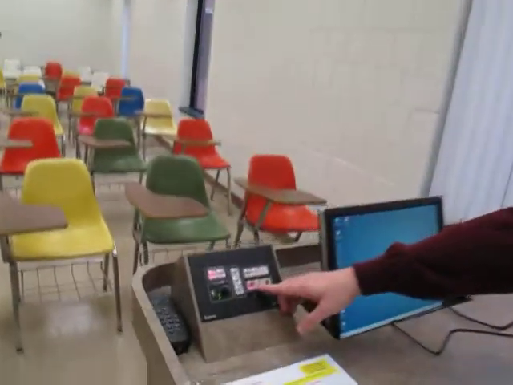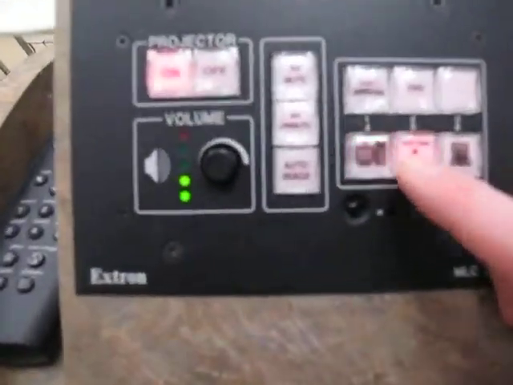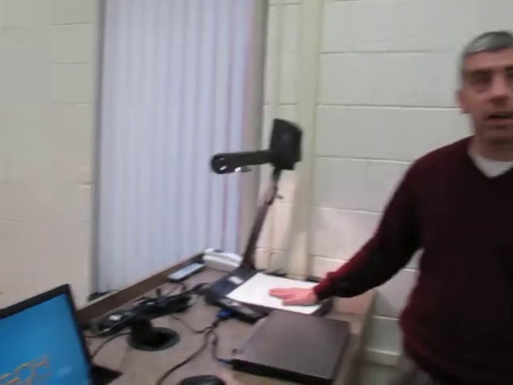Once the document camera is booted up, come back over to the controller, hit the button labeled DocCam, and in just a second the DocCam is going to pop up on the screen, and then anything you do underneath the DocCam is going to show up.